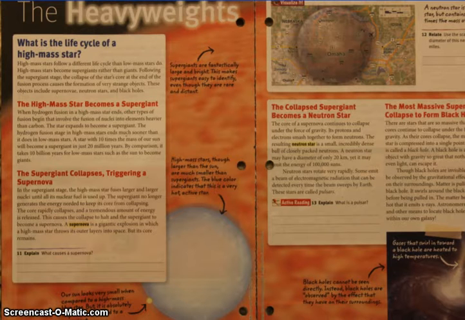Remember, we talked previously about what happens with low-mass stars, stars such as the Sun. But now we're going to talk about stars that are much more massive than our Sun. High-mass stars follow a different life cycle than low-mass stars do. High-mass stars become supergiants rather than giants.